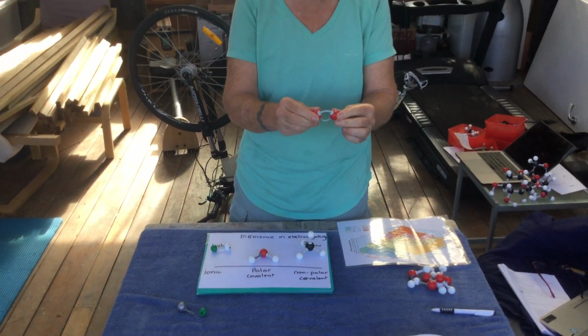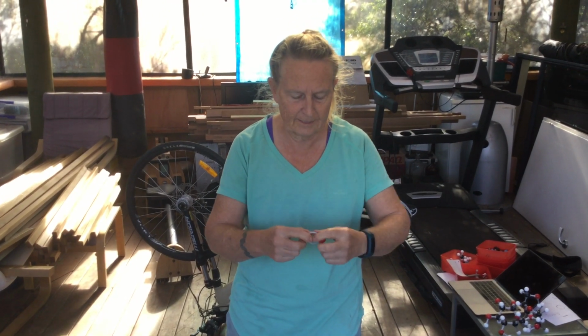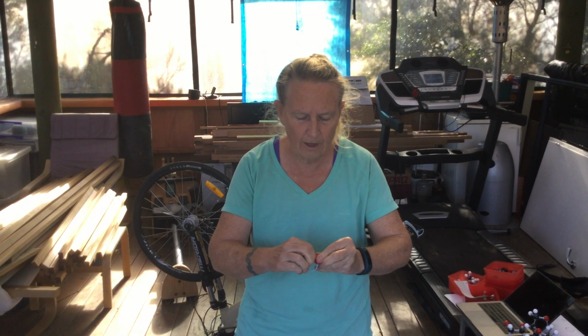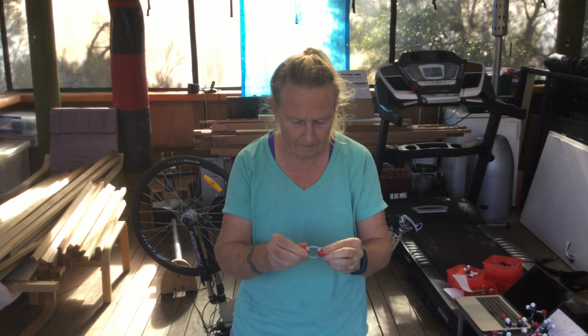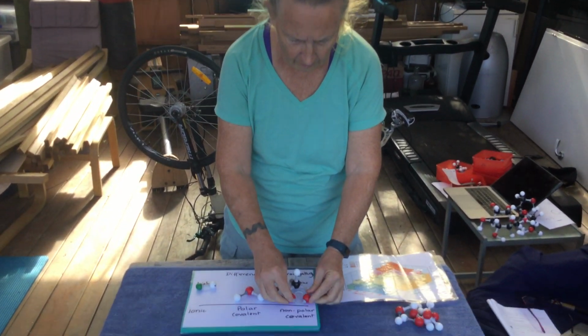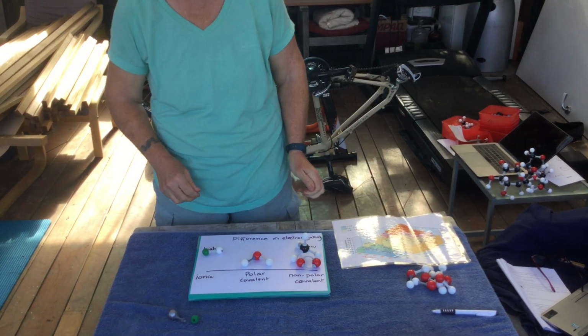Here we've got oxygen, which we know doesn't share electrons nicely, but in this case they're pulling equally on the electron, so the electron has to be shared in the middle. So even though oxygen doesn't share nicely, when it's sharing with itself it still has to be a non-polar molecule, and it's a non-polar covalent bond.